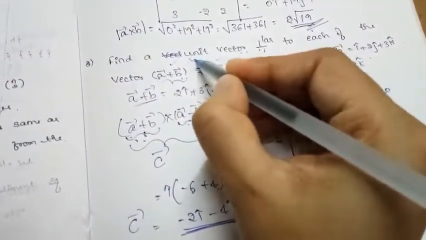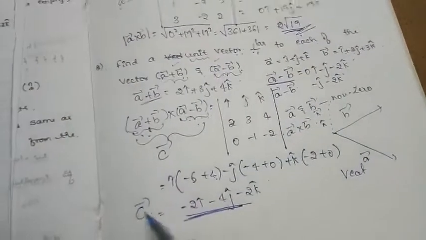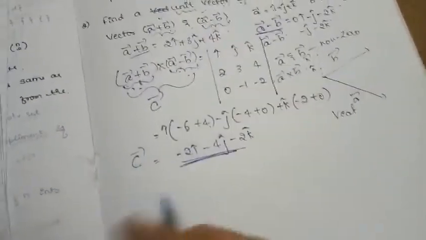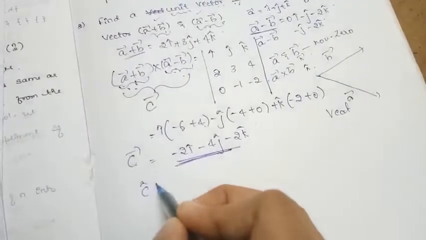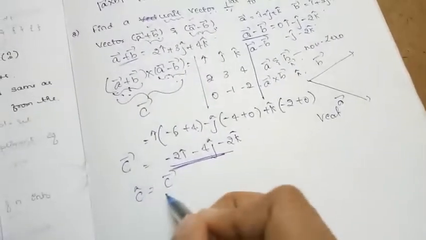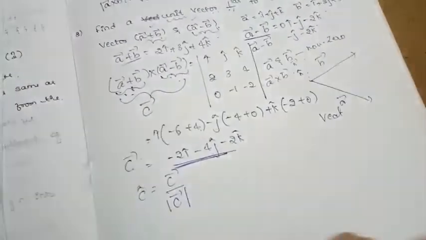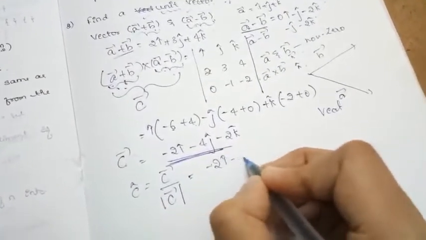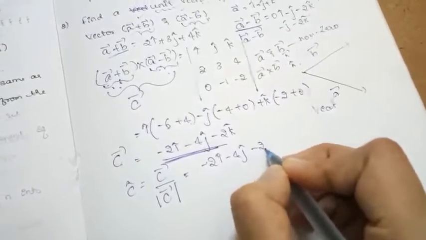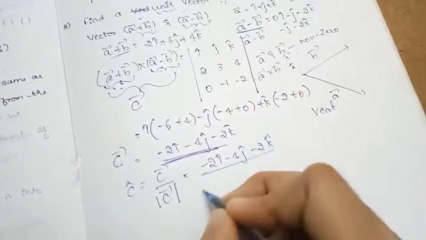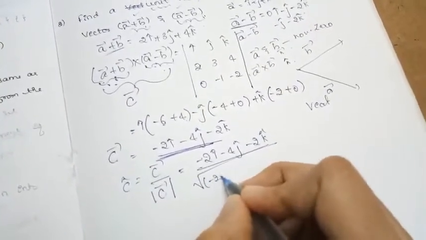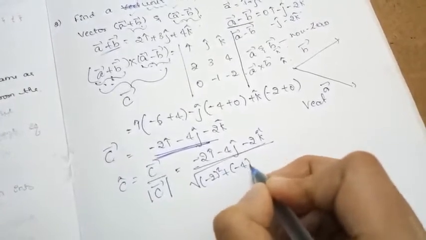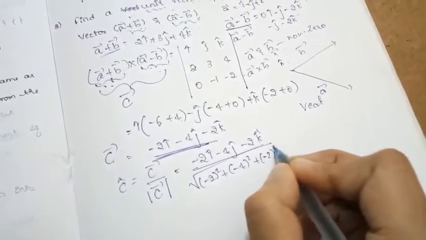But what we required? We required a unit vector. So take the unit vector of that vector. How are we going to get the unit vector? That is nothing but C cap is equal to vector C divided by the magnitude of vector C. So that is nothing but -2i cap - 4j cap - 2k cap divided by the square root of (-2) square plus (-4) square plus (-2) square.